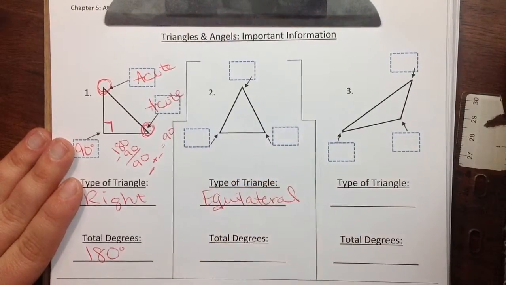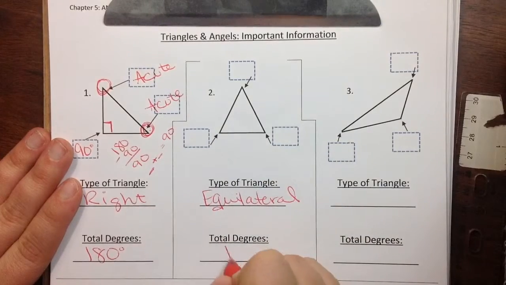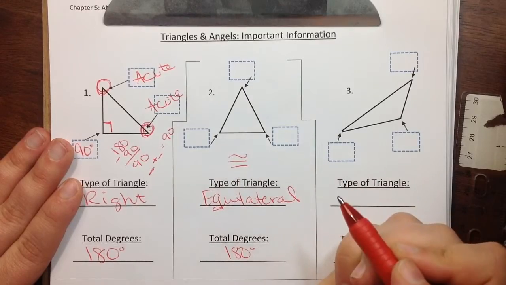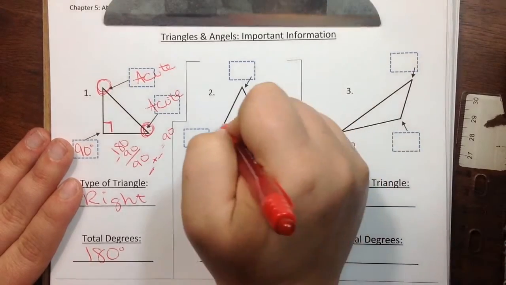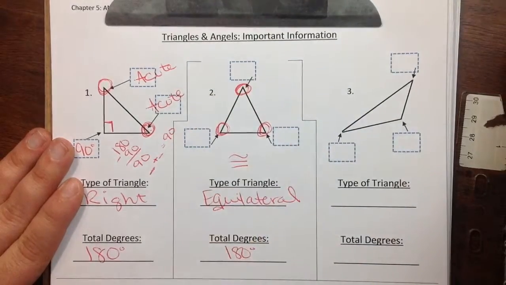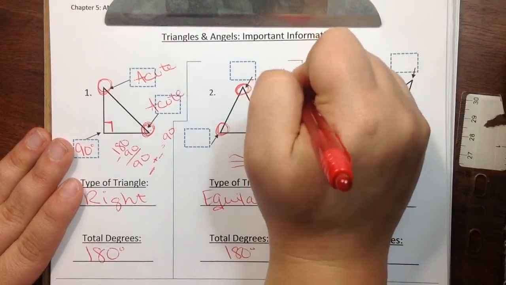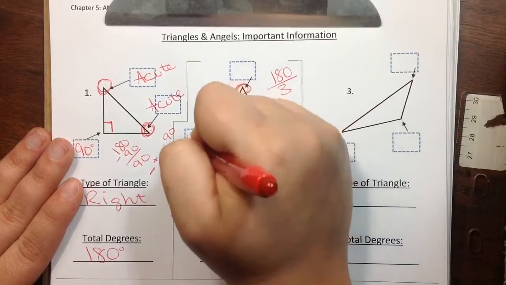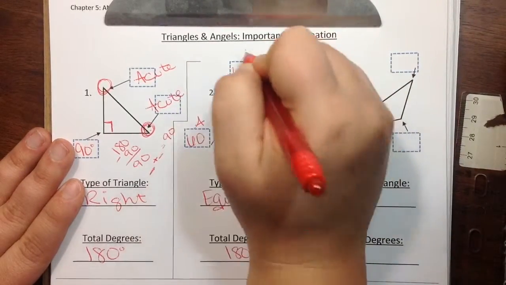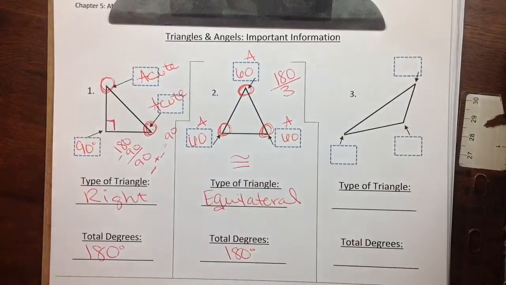Okay? This triangle is called an equilateral triangle, still 180 degrees. All angles would be congruent. They would be exactly the same. So you would basically say 180 divided by 3 is 60. So they would all be 60 degrees, which makes them all acute angles because they're smaller than 90.